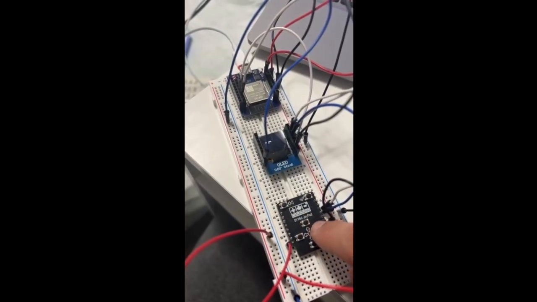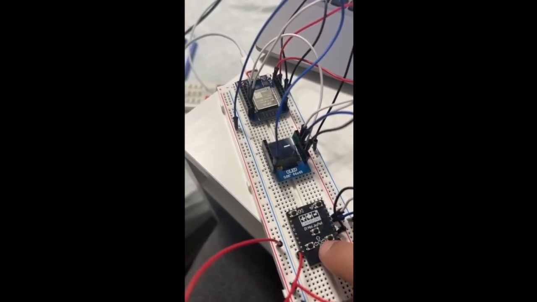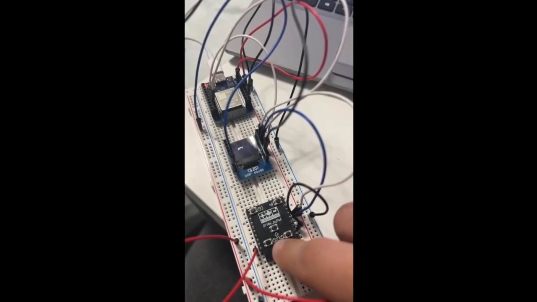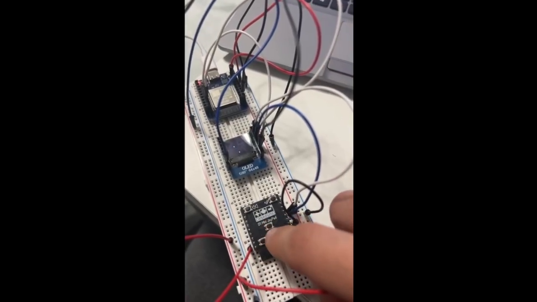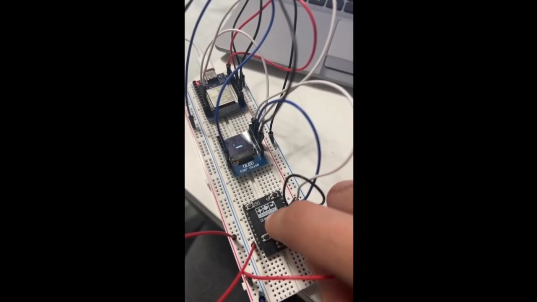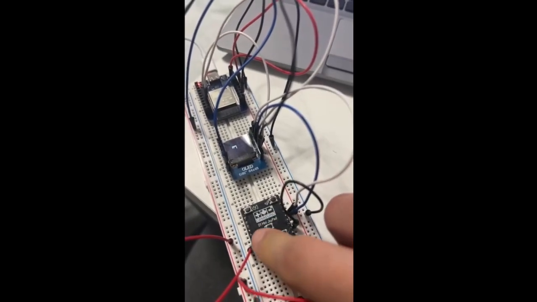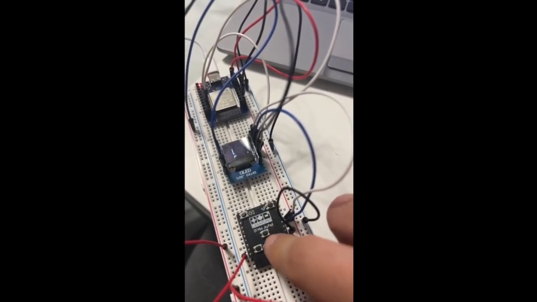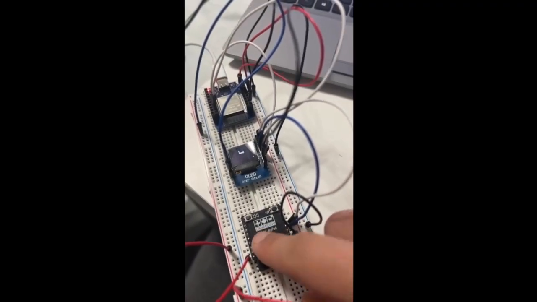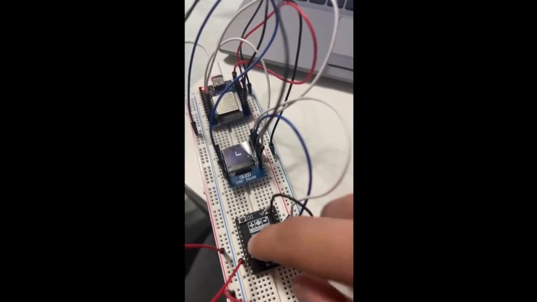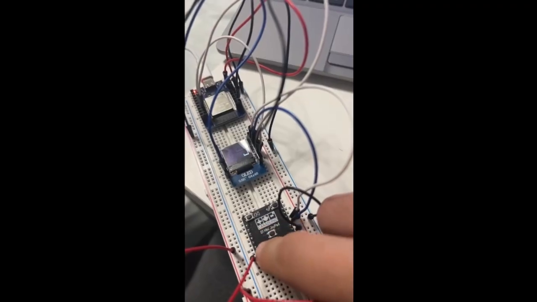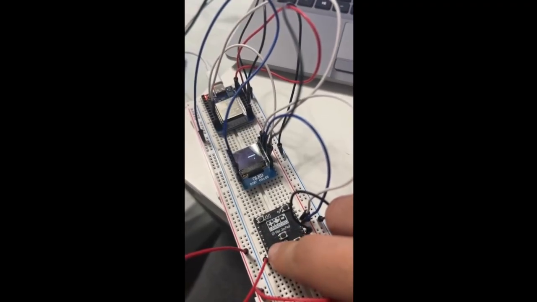Okay, so let's try to show the game over state. My snake's bigger now. I think I just need one more food to make it easy to activate the game over state. So let's try to hit this food. Okay, now I believe I can activate the game over. As you can see, I just need to hit myself. No, it's hard. I think I need one more. Yeah, now I believe I can activate the game over state.